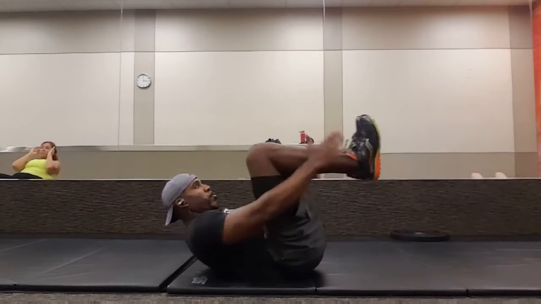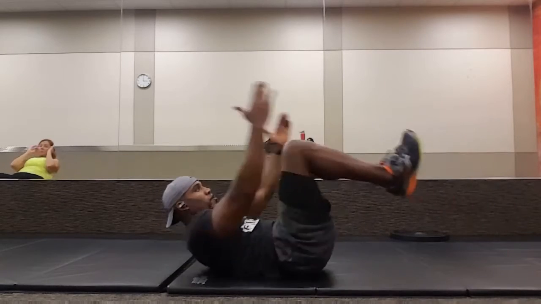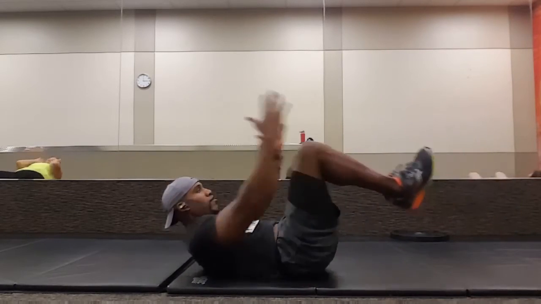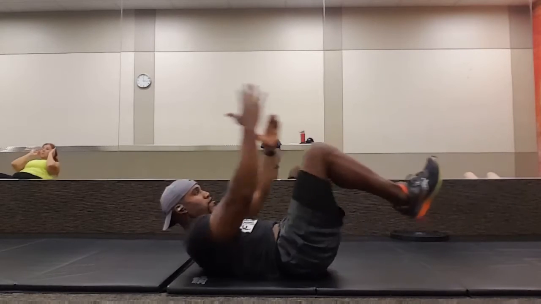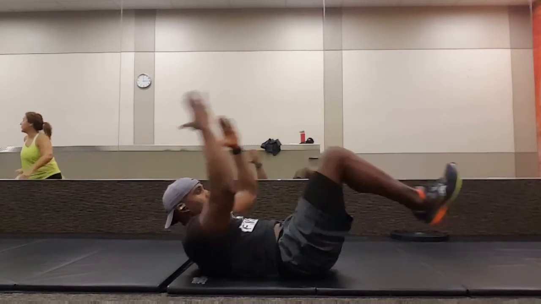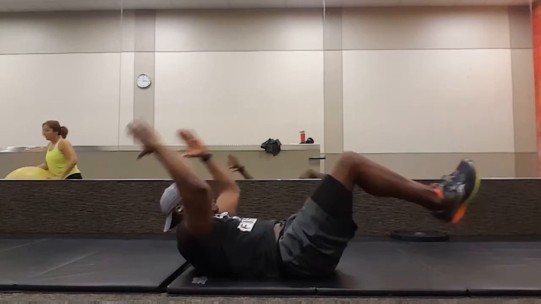This is one of my go-to ab workouts. I'll do a few that will target specific areas, because while you can't necessarily spot burn fat, you can spot build definition.